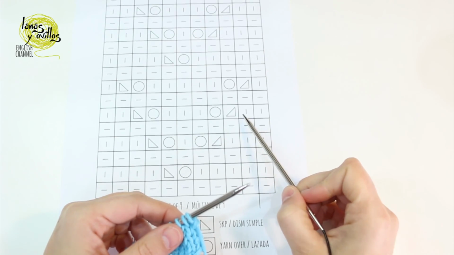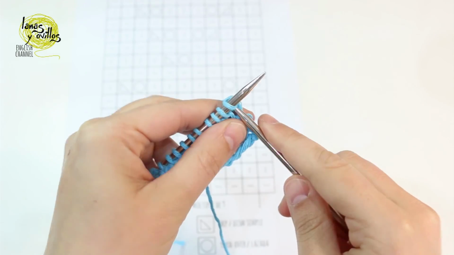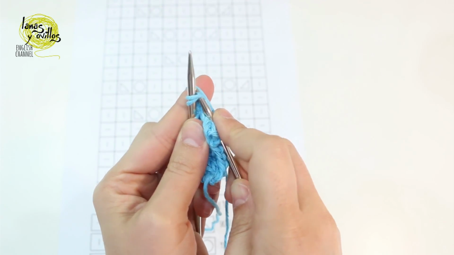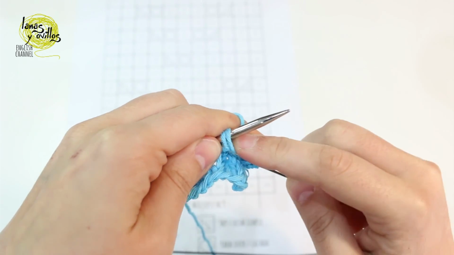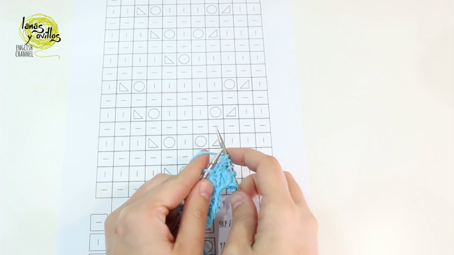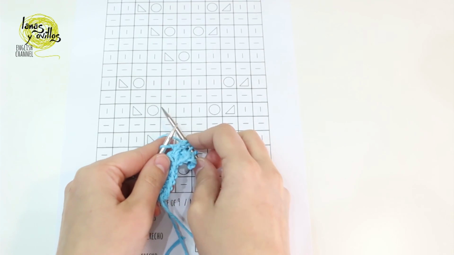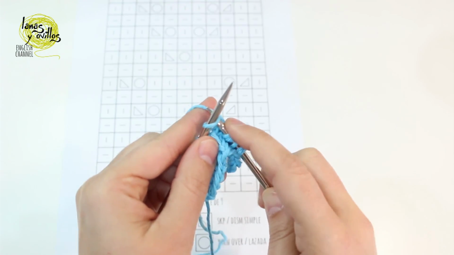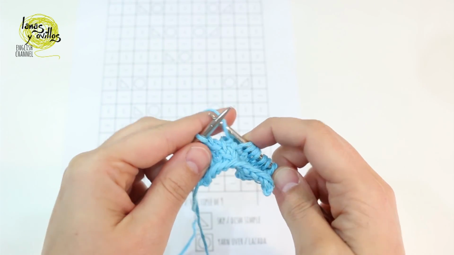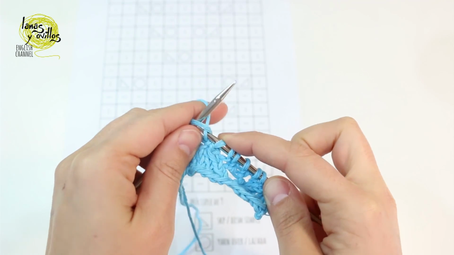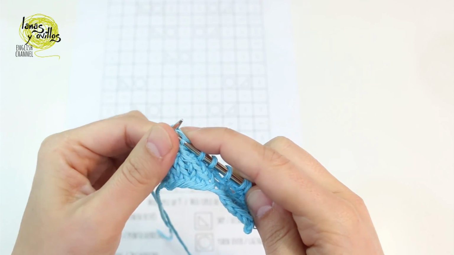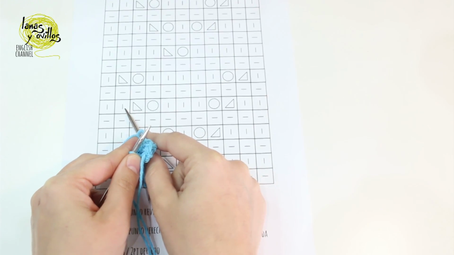Row 6, edge stitch, knit, knit 2 together and yarn over. 1, 2, 3 knit stitches, yarn over, SKP. And finish the row with 2 knit stitches.